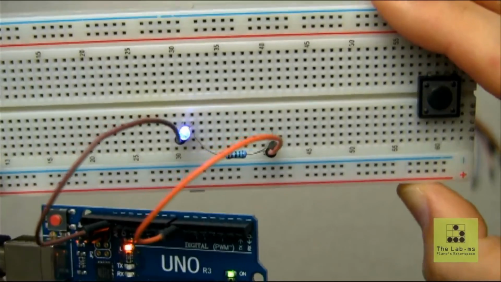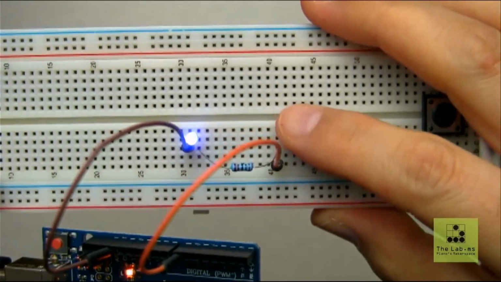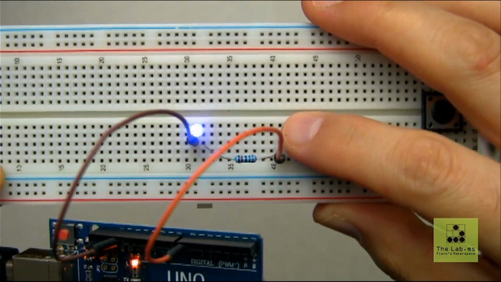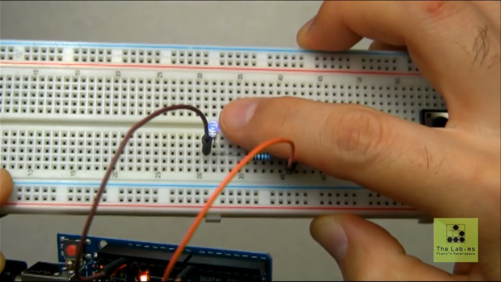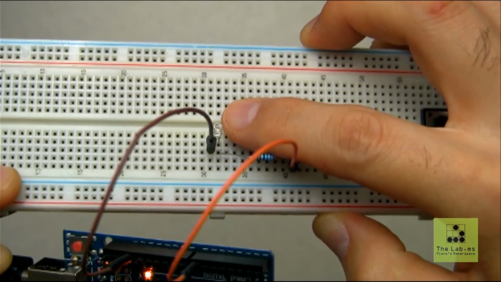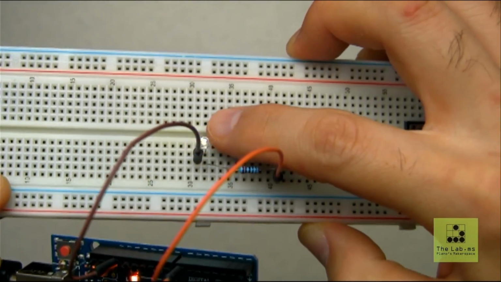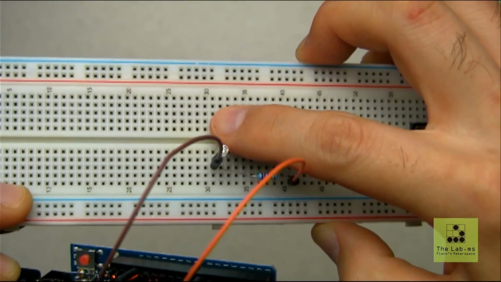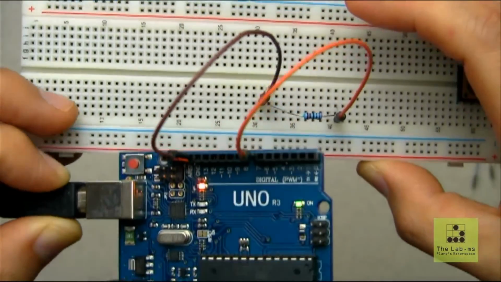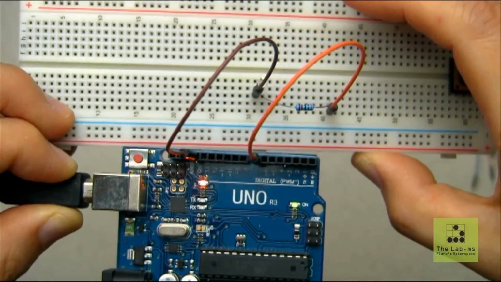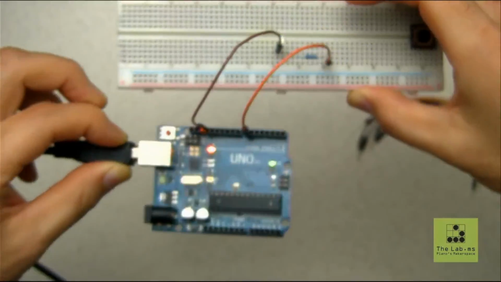And then in that same row, I've connected the resistor. So the resistor leg is in the same row as the orange wire. The other resistor leg goes on the same row as one leg of the diode, or the LED. And then the other leg of the LED is in the next row. And in that same row is the brown wire, and that brown wire goes back to ground on the Arduino.